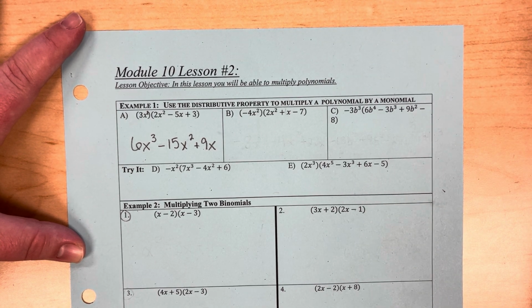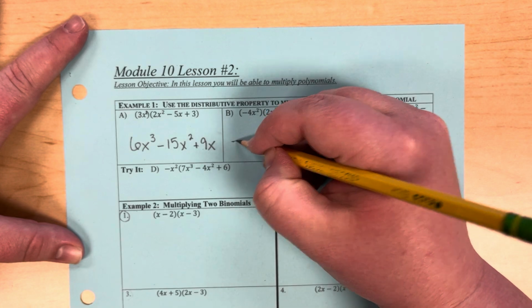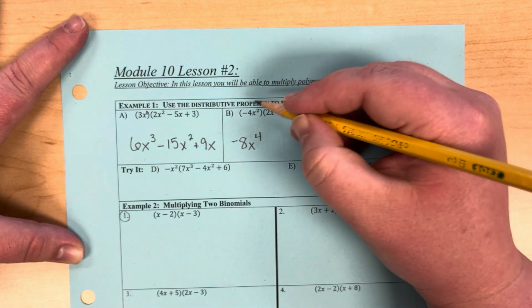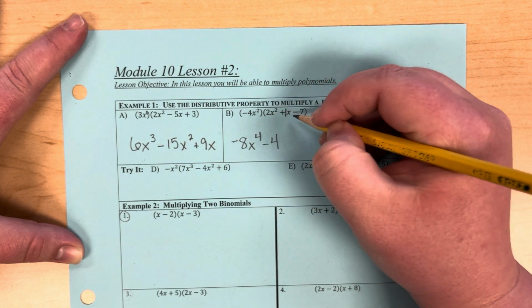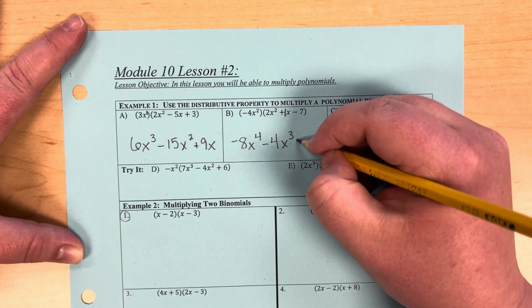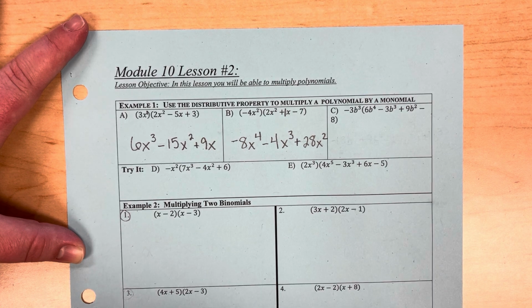That's all you have to do for A. B is similar. So we have negative 4 times 2, which is negative 8. X squared times x squared is x to the 4th. Negative 4 times this invisible 1 here is negative 4. X squared times x is x to the 3rd. Negative 4 times negative 7 is positive 28, and the x squared comes with it. And that would be it for that one.